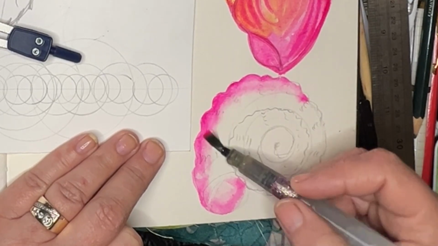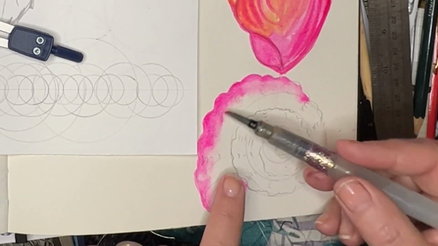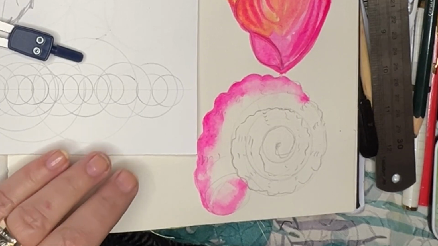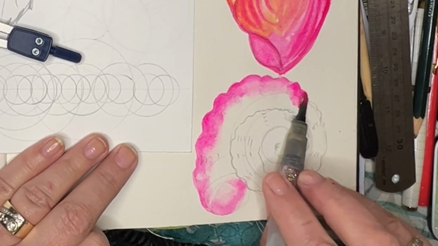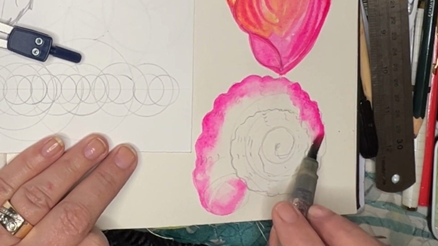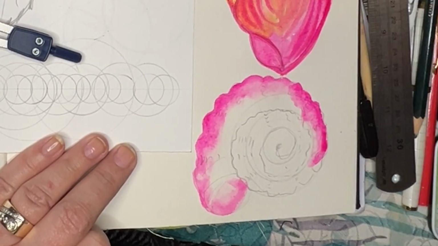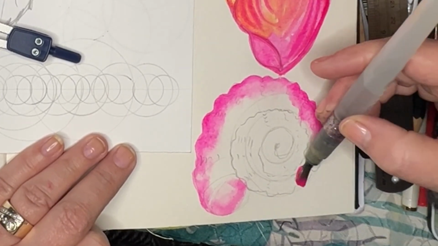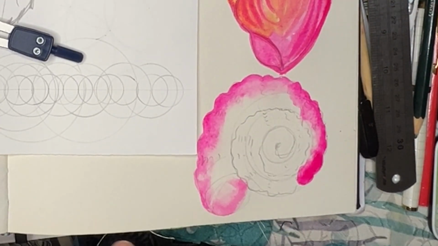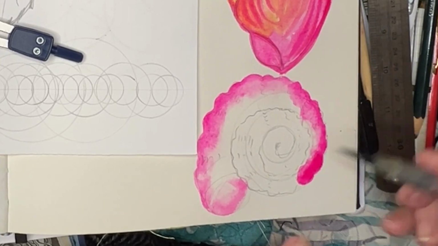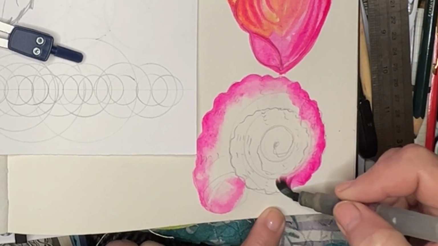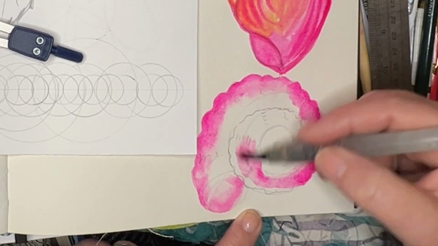So I can, in one stroke, create that edge and go all around while the point touches the pencil line and the center of the barrel just deposits water. That's a really easy, almost like a cheat code way of working with watercolors.